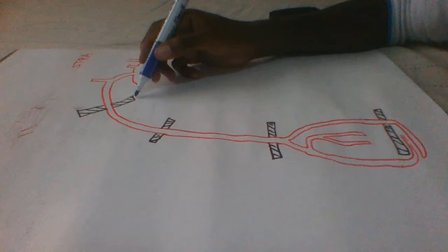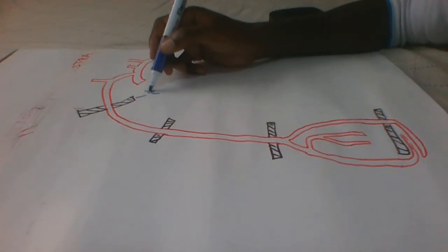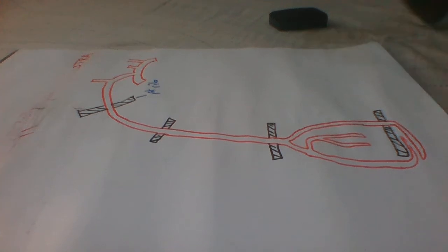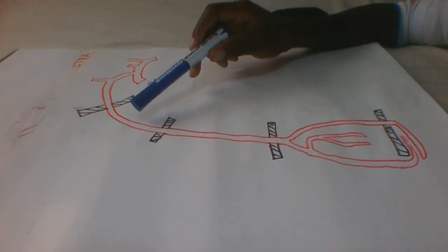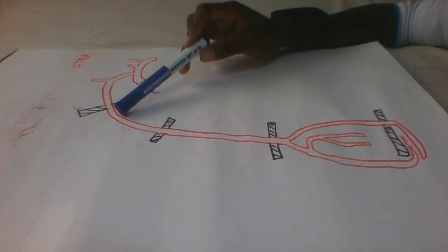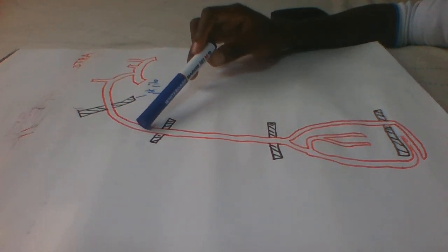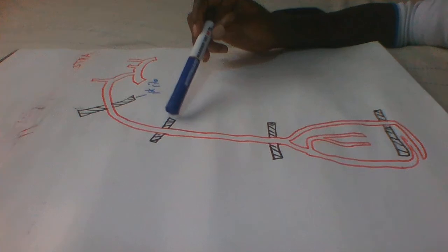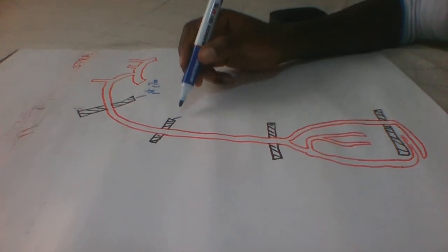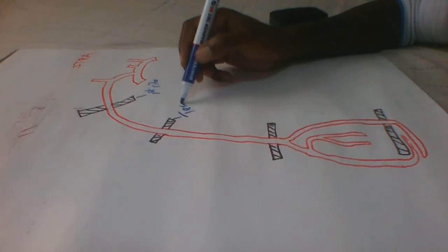The subclavian artery will continue as subclavian, and when it reaches this boundary here, which is called the first rib, it changes its name to axillary artery. Then the axillary artery will follow the same course to reach this boundary here, which is known as the teres major muscle.